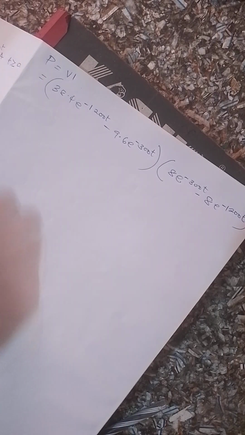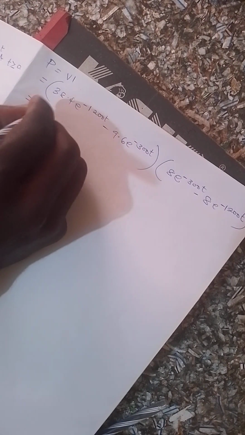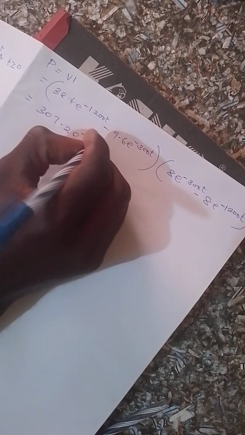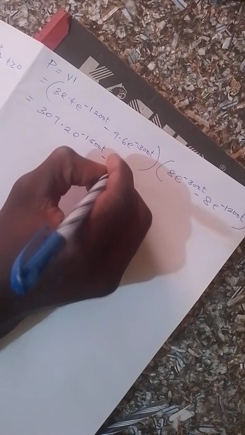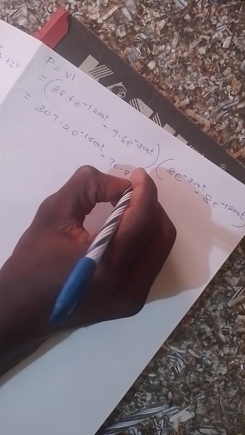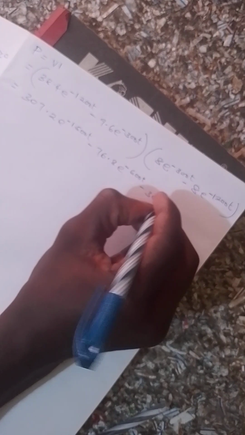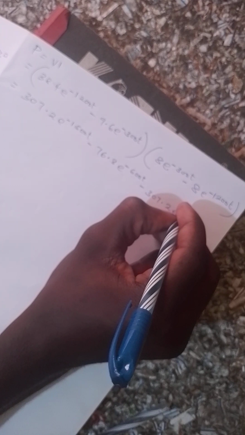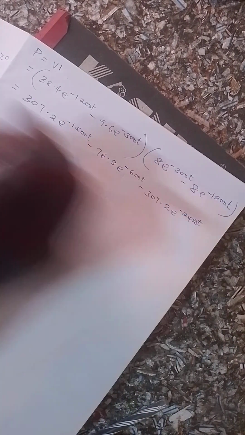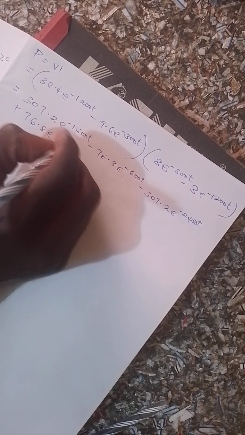On continuation, when we multiply this, we'll have 307.2e^(-1500t) minus 76.8e^(-600t) minus 307.2e^(-2400t), then plus 76.8e^(-1500t).